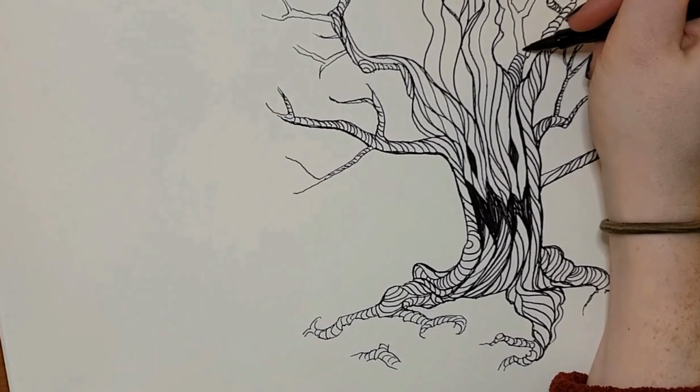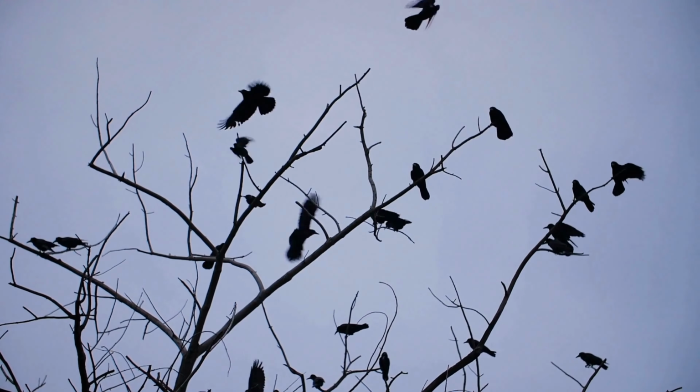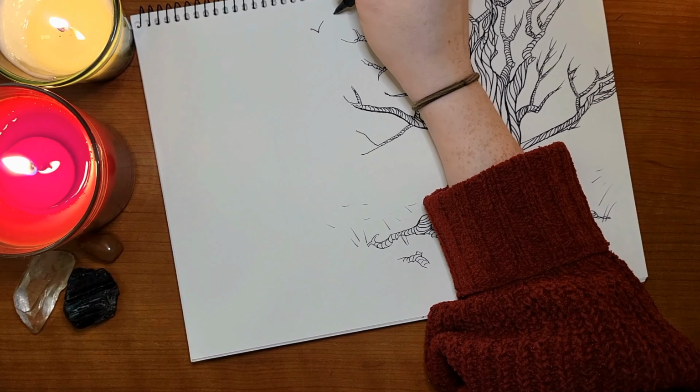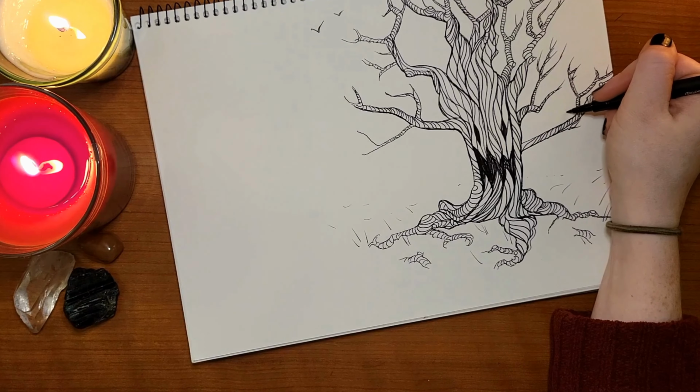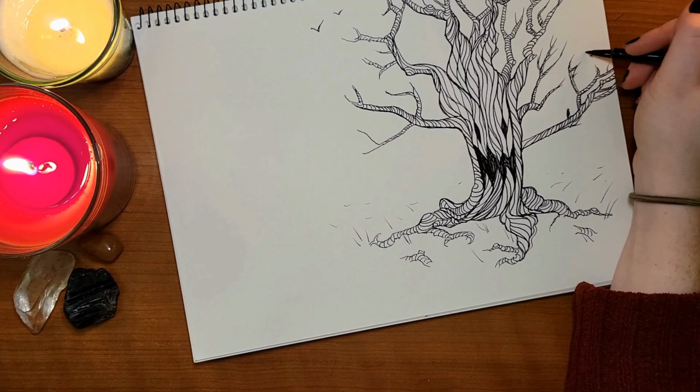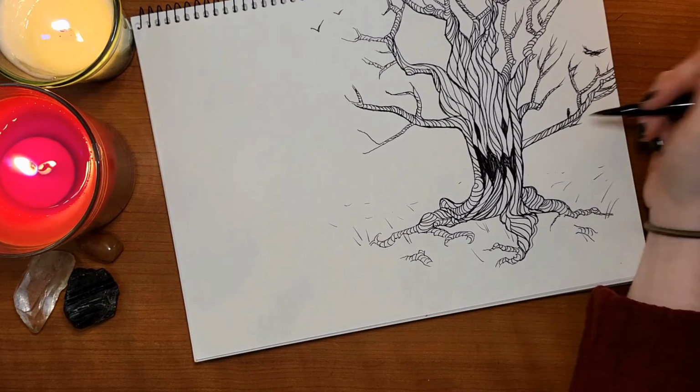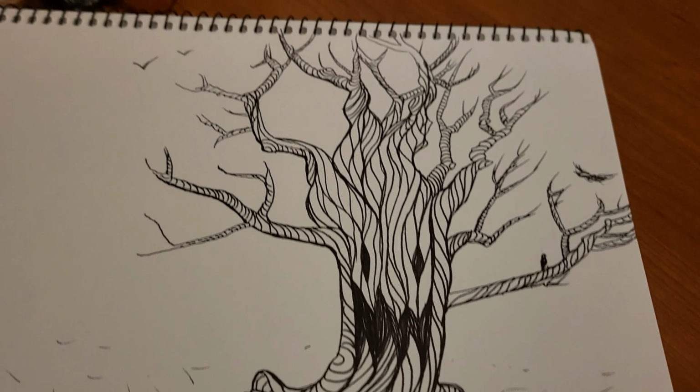Any tree drawing deserves a finishing touch. Birds. You can draw simple checkmark birds, or you can draw their body as an oval and add any wings or beaks that you might be able to see.